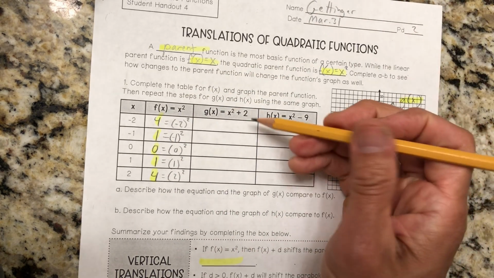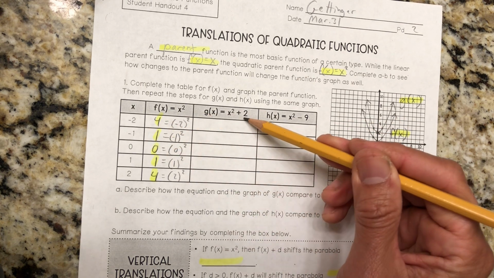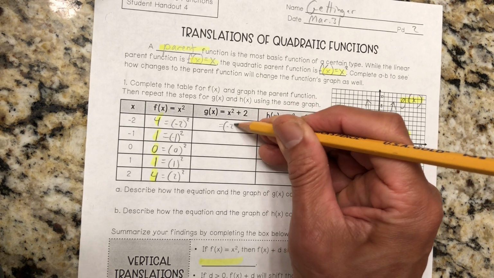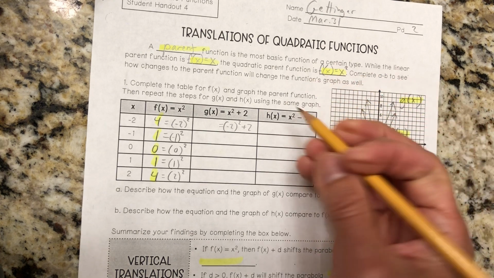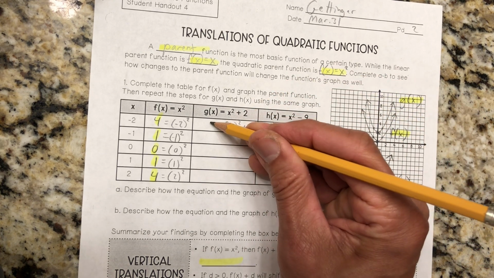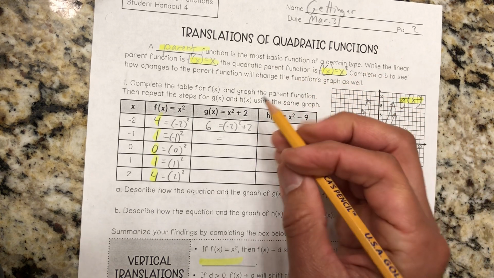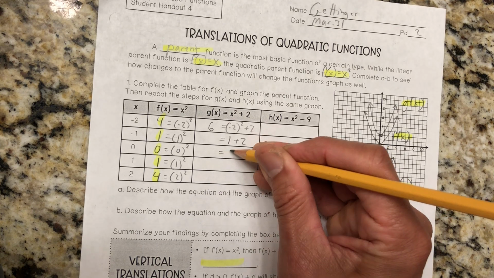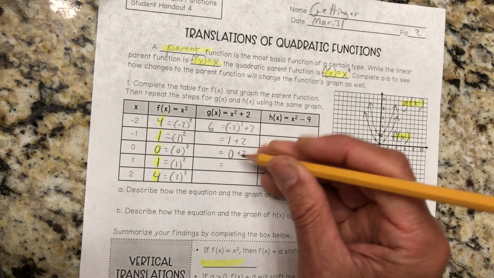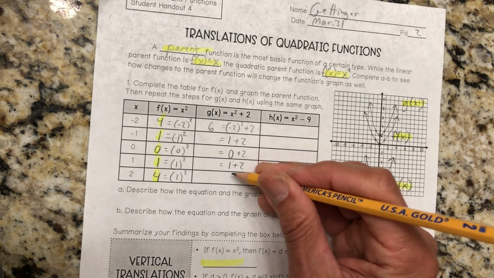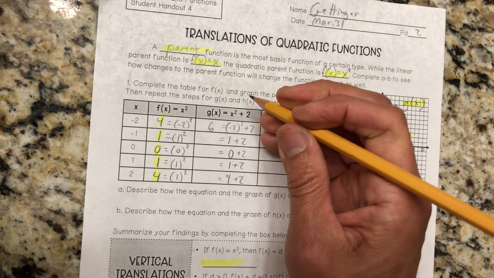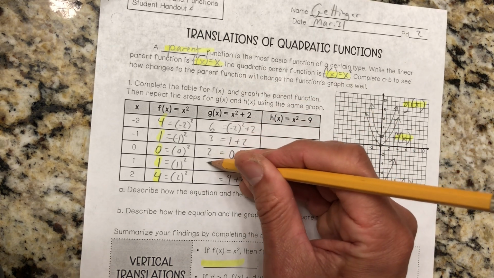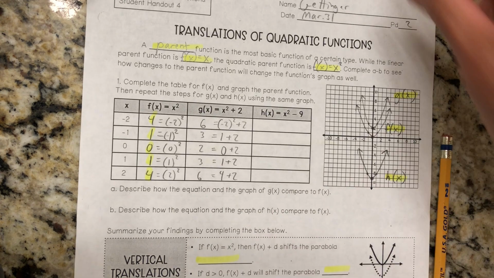Okay, let's try again. So let's plug in a -2 into this function, and we have -2 squared plus 2, which is going to equal 6. I'll go ahead and just write the numbers to be a little faster here. Okay, we plug in these values, we're going to get a 6, a 3, a 2, a 3, and a 6.